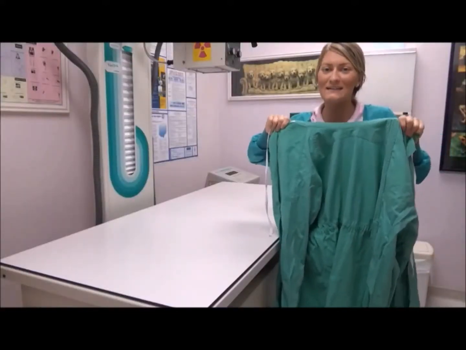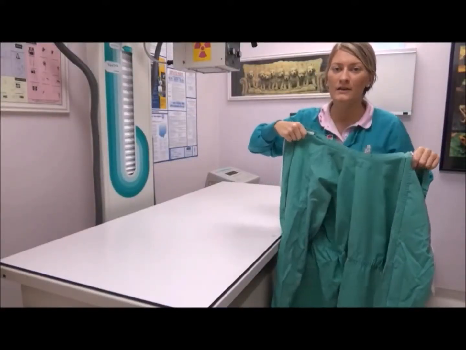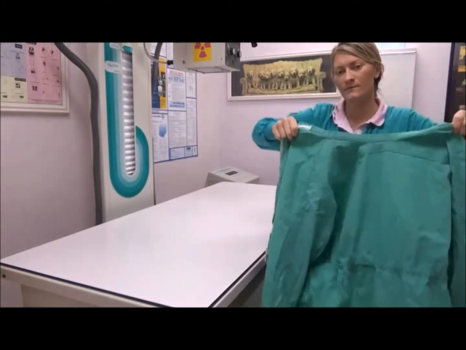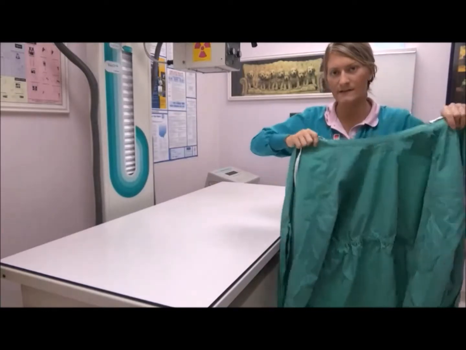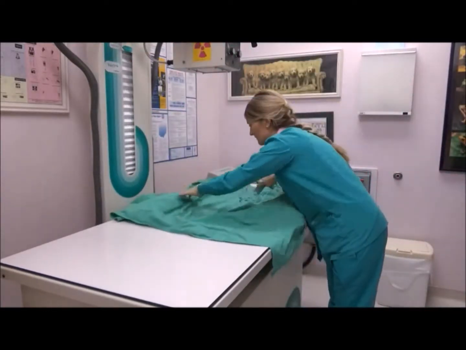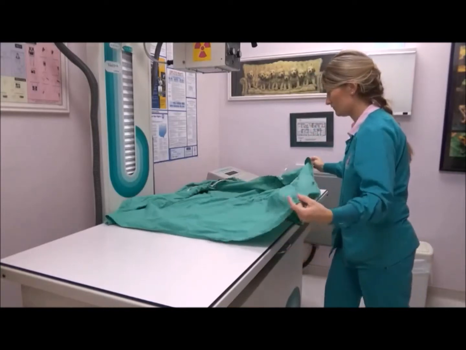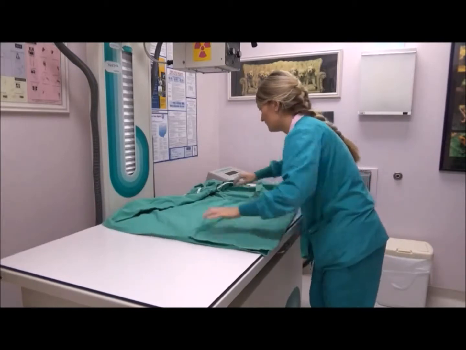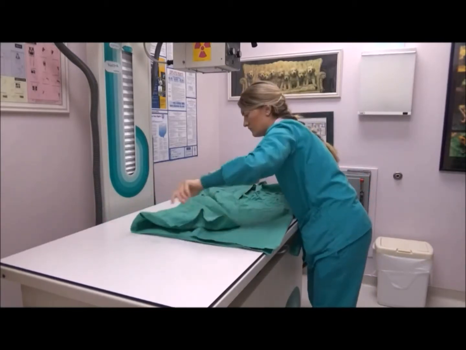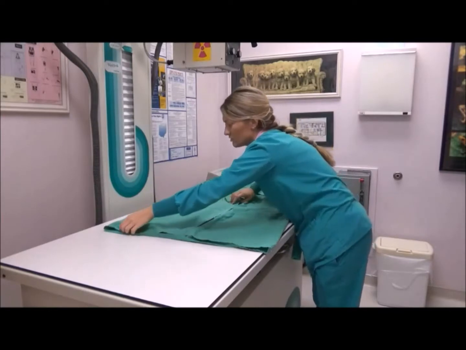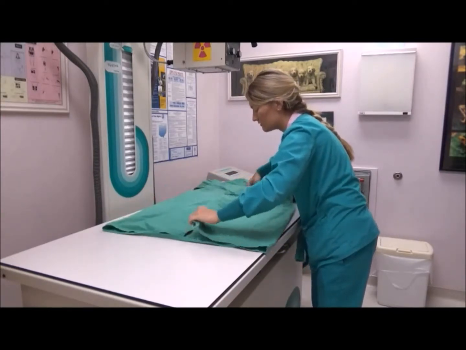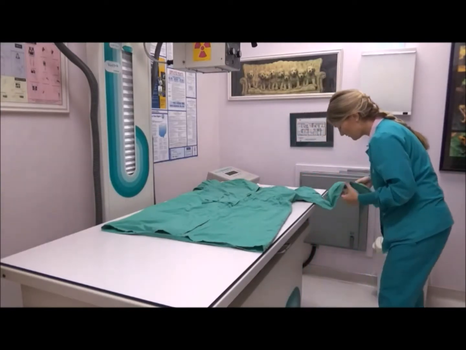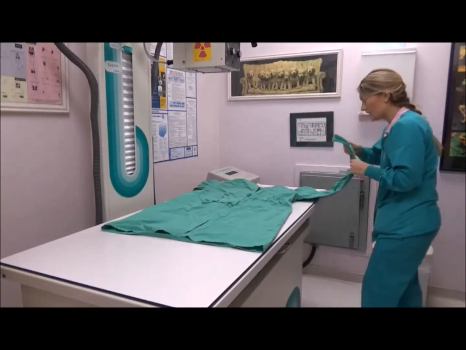Once your surgery gown is clean and washed, you're good to begin preparing it to pack it. So the first thing you want to do is lay it on a flat surface with the outer portion of the gown facing up. And then just make sure that the back of the gown, the edges meet in the middle here. You want to straighten out the arms, like the sleeves, the cuffs.